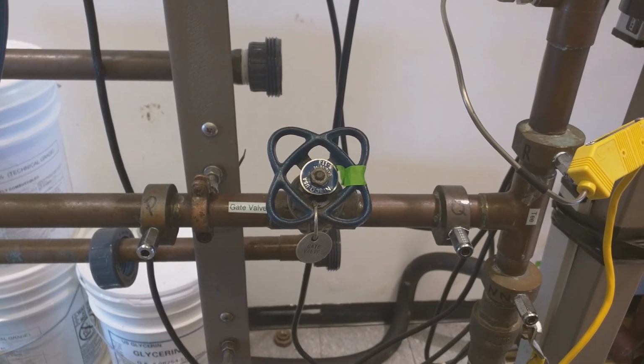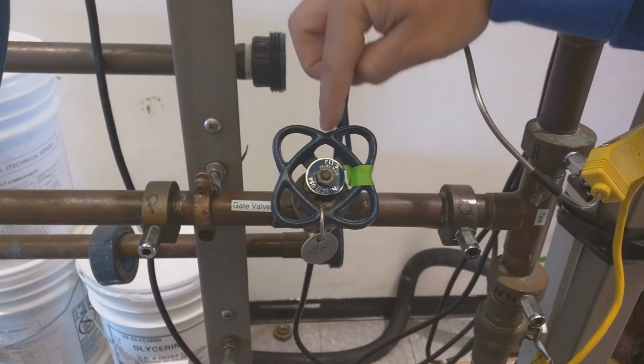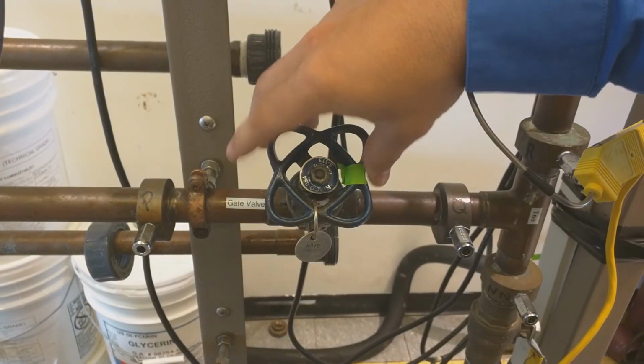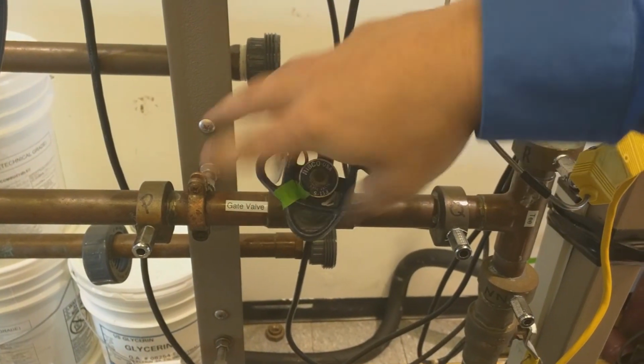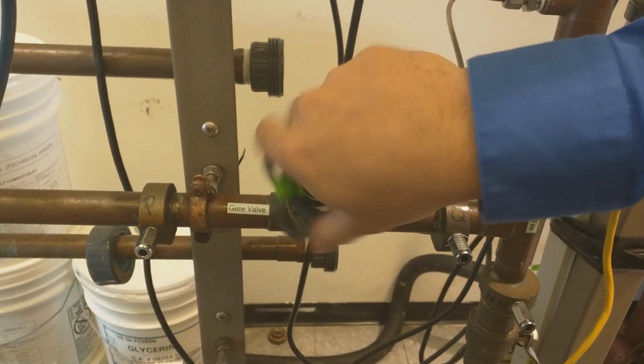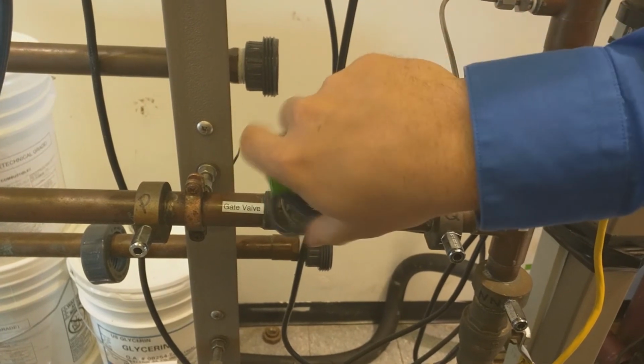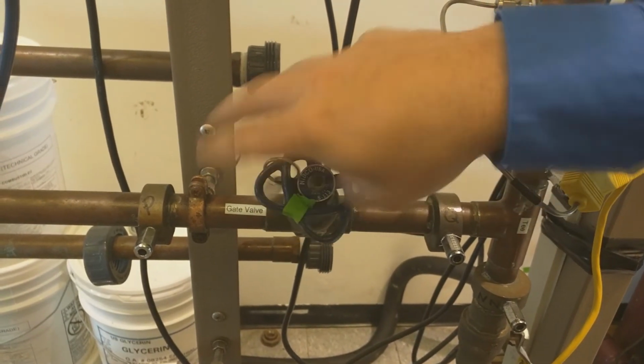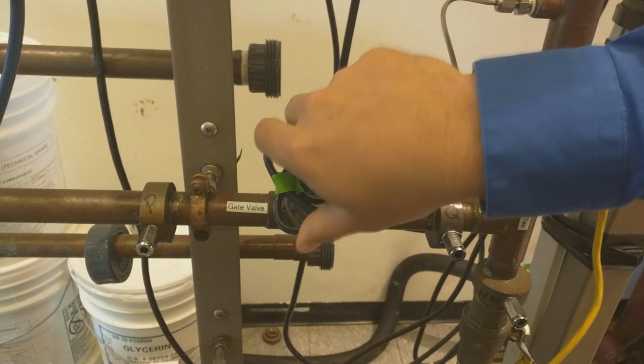Another common valve on the Hampton is the gate valve, which is represented by this blue knob. Right now, the gate valve is closed, but if I turn it left, then I'll begin to open the gate valve. Now the gate valve works the same way as the ball valve. When it's all the way open, fluid flows through. When it's closed, fluid doesn't flow through.